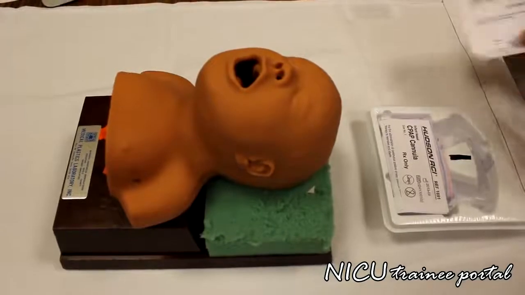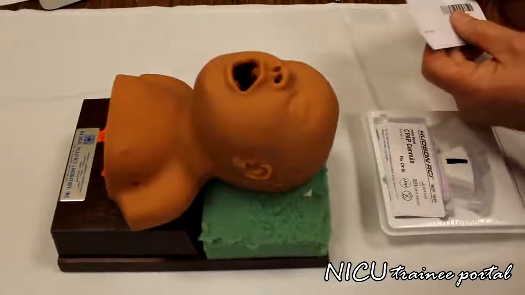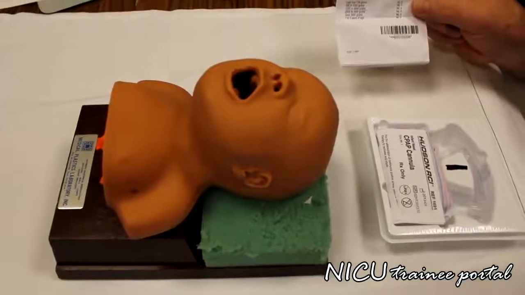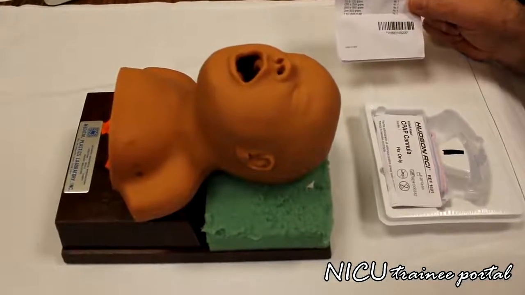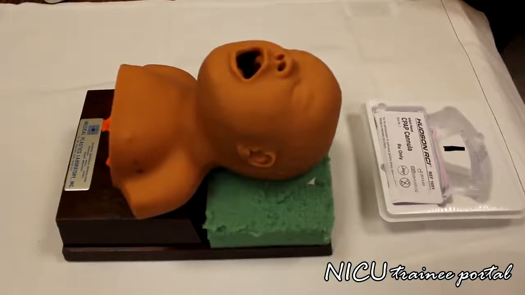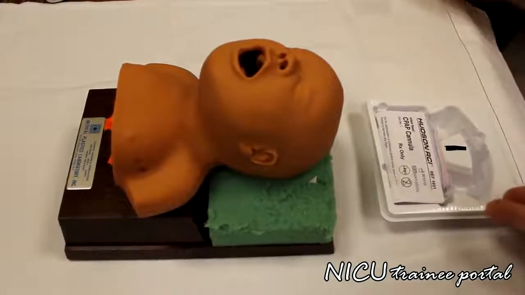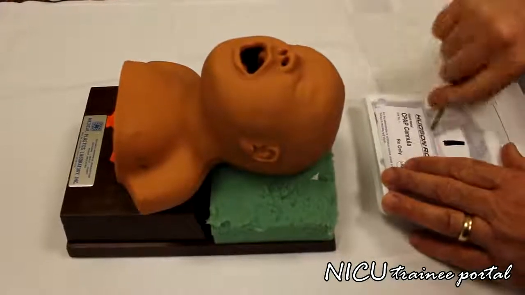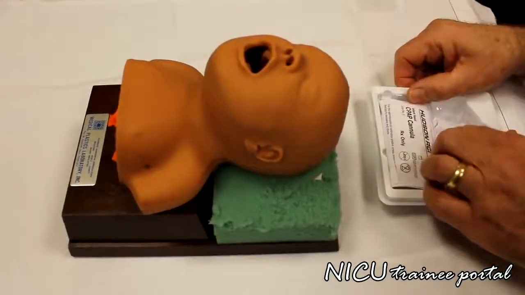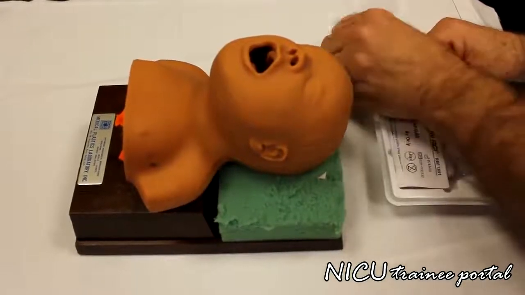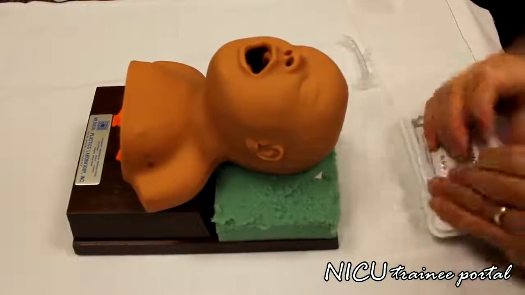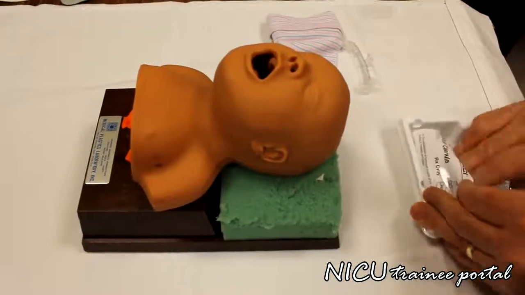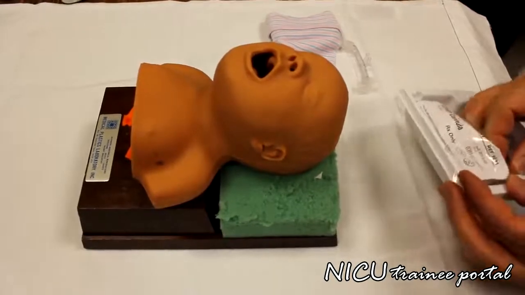So we match up the size of the baby with the size of the prongs, and this is the graph that comes in the prong setup. So we've determined this baby is going to be a size 1. So we just open it up and we take the parts out, and take the hat and the other pieces.